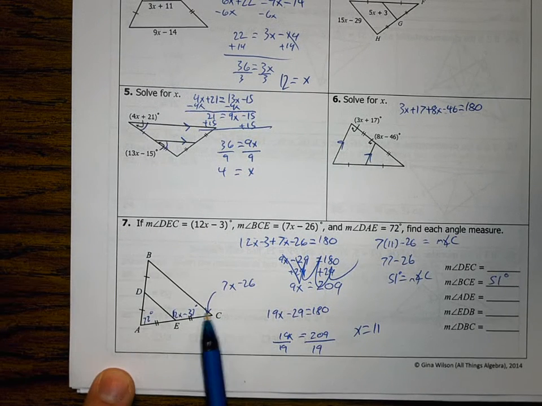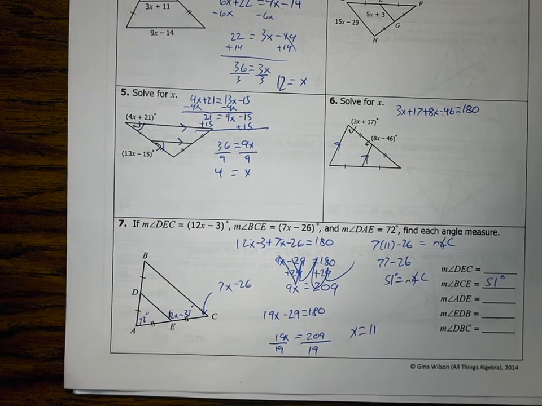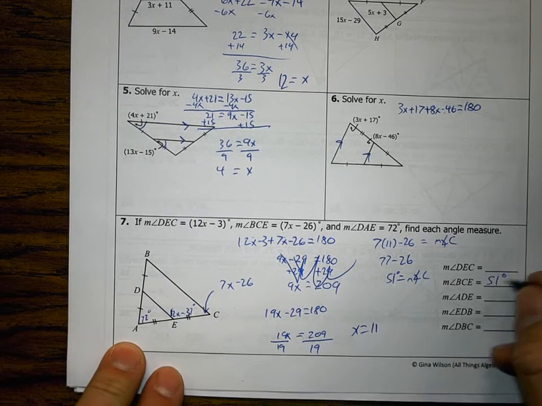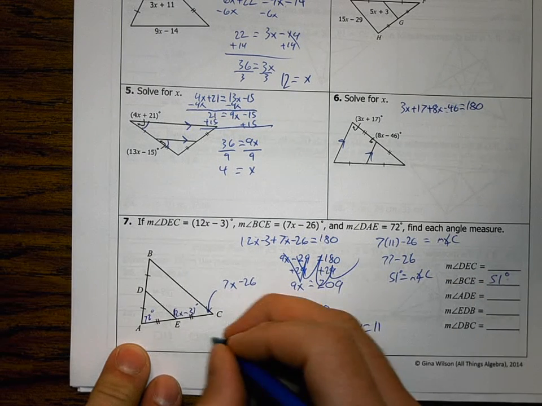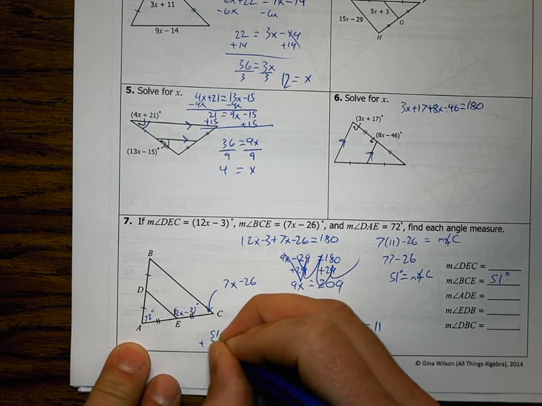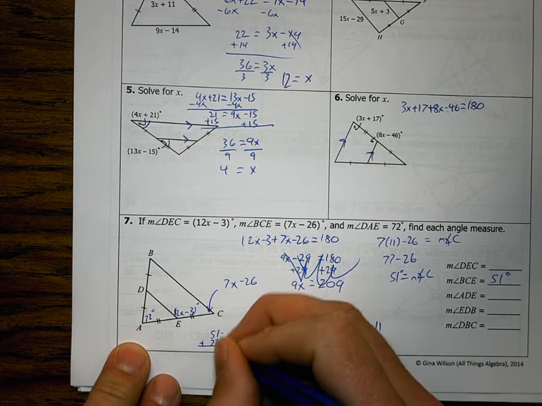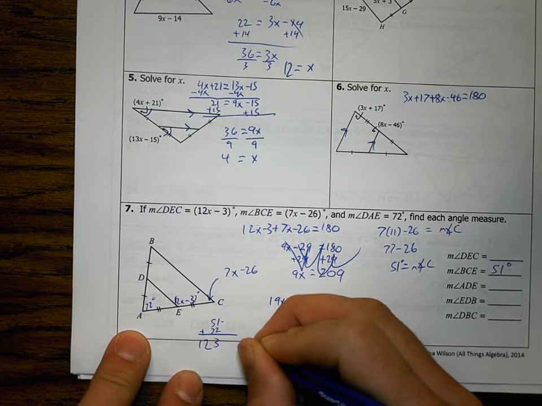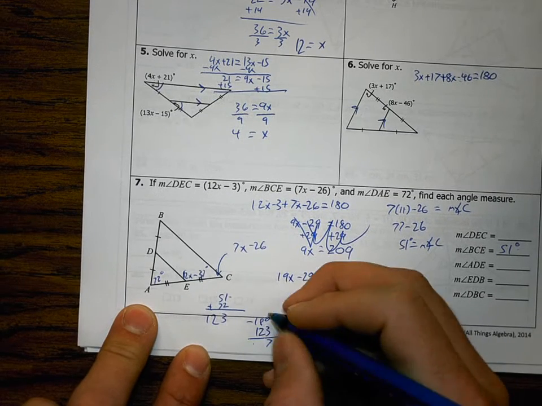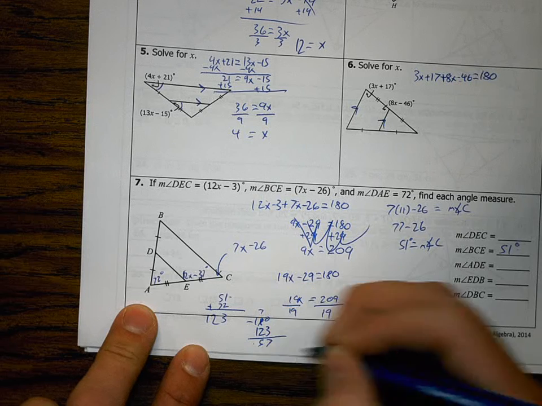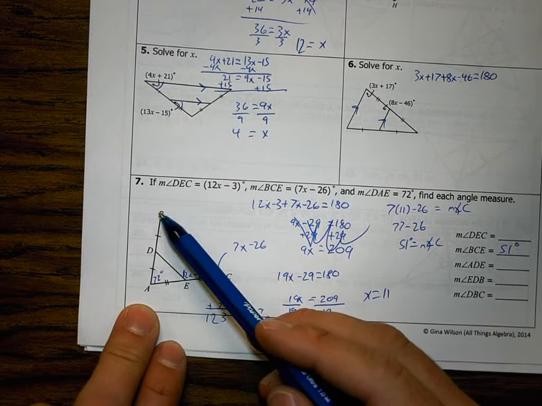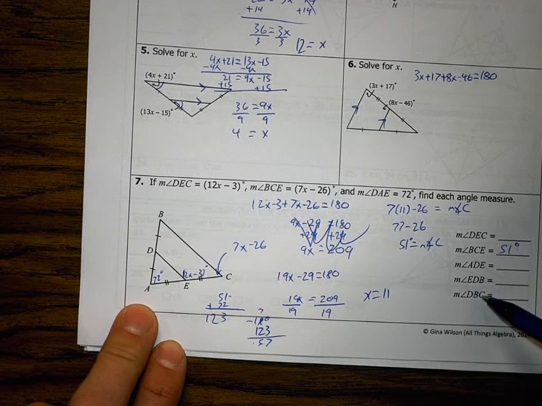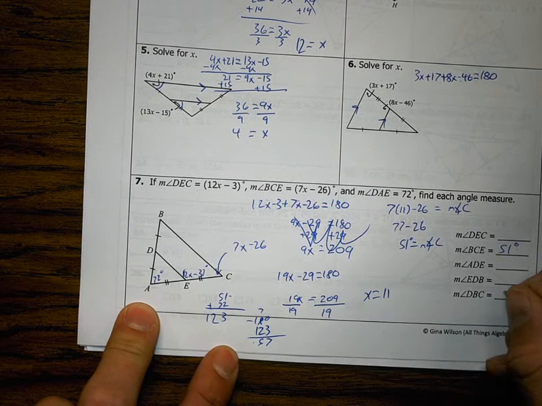So this angle, angle C, angle A, and angle B have to add up to 180. So I can solve for that one. So 51 plus 72, add those together. 123. I subtract 123 from 180. I get 57. So angle A or DBC, I'm guessing that's going to be the one that is in here. DBC, here it is. 57 degrees.